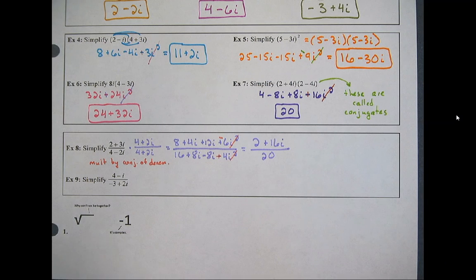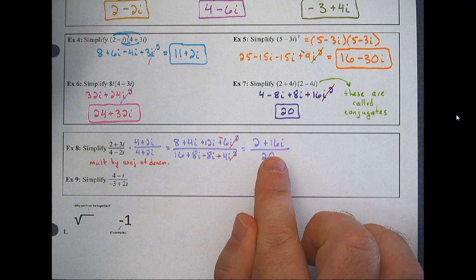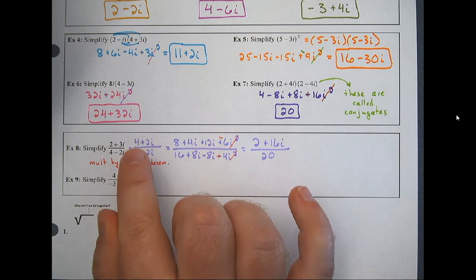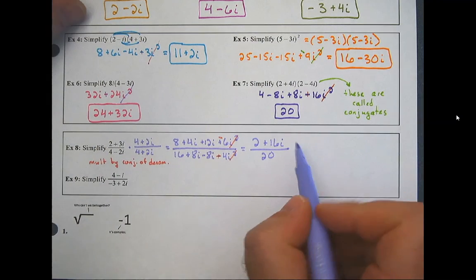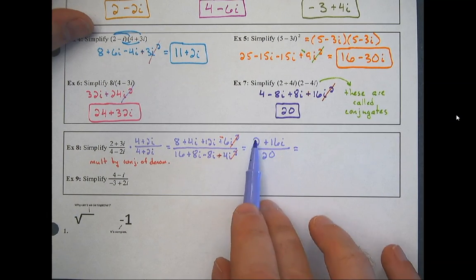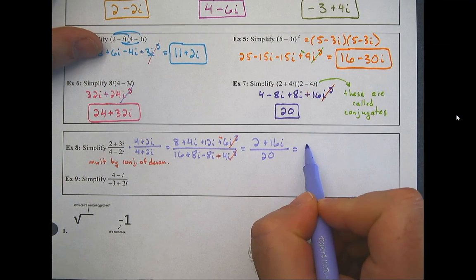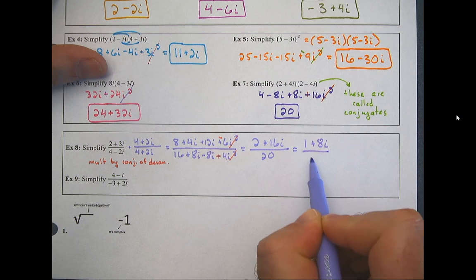This is what we consider a cleaned up, well, not quite fully cleaned up yet, but this is more cleaned up than what we had before because we don't have any i's in the denominator. Why is this not considered fully cleaned up? Because everything that's free is divisible by 2. So my best full credit answer would be 1 plus 8i over 10.